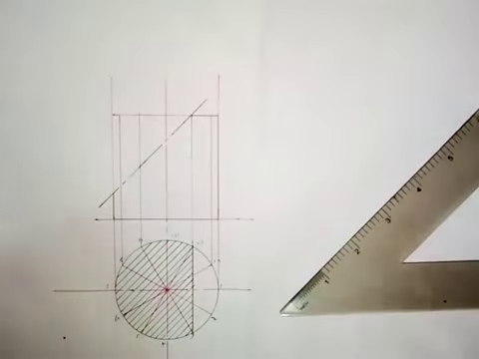Alright, so this is the complete plan. We have completed that. The next thing that we are going to do is to draw the true shape.